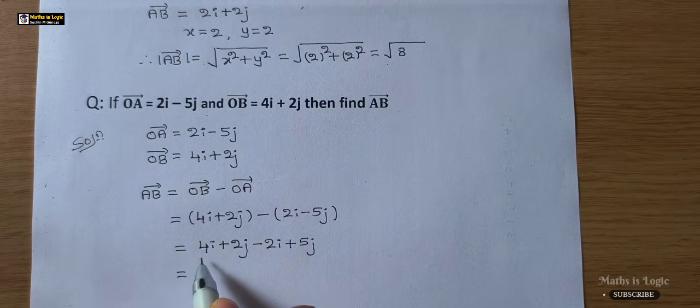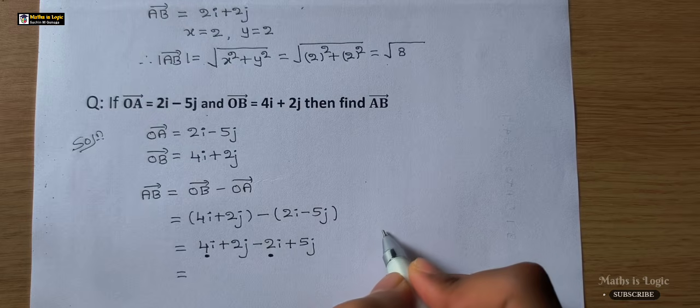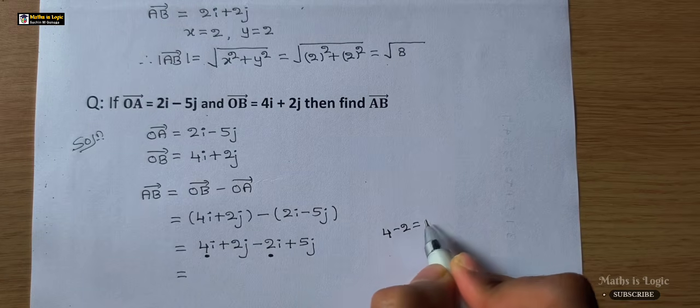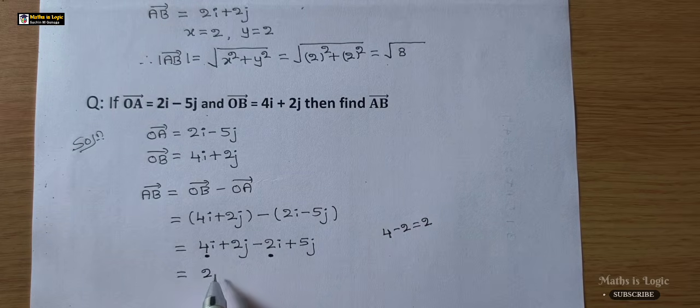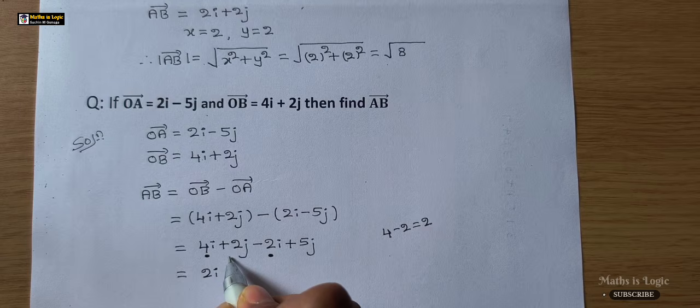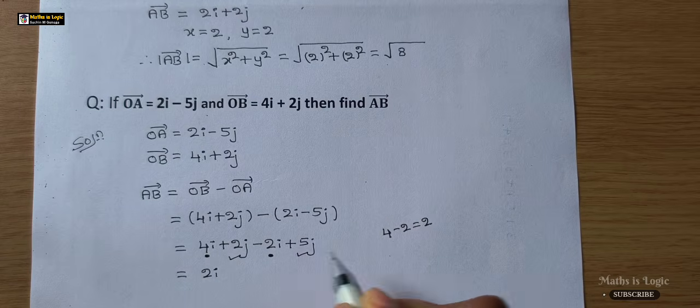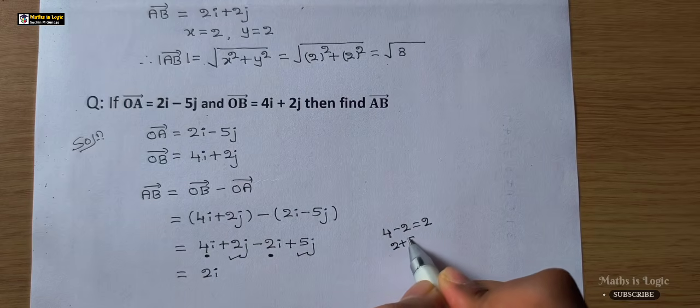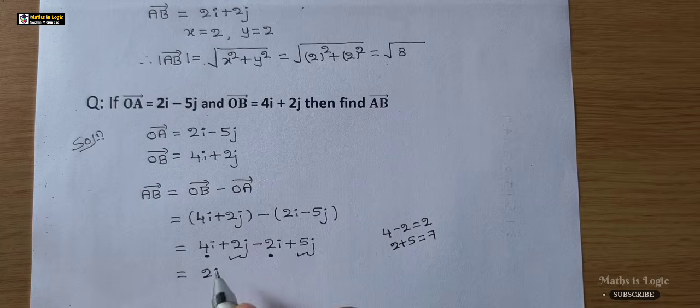So i with i term, 4i minus 2i. We know 4 minus 2 is 2, so it is 2i. Next j with j term, 2 plus 5. 2 plus 5 is 7. So it is plus 7j. So this is the value of AB vector.